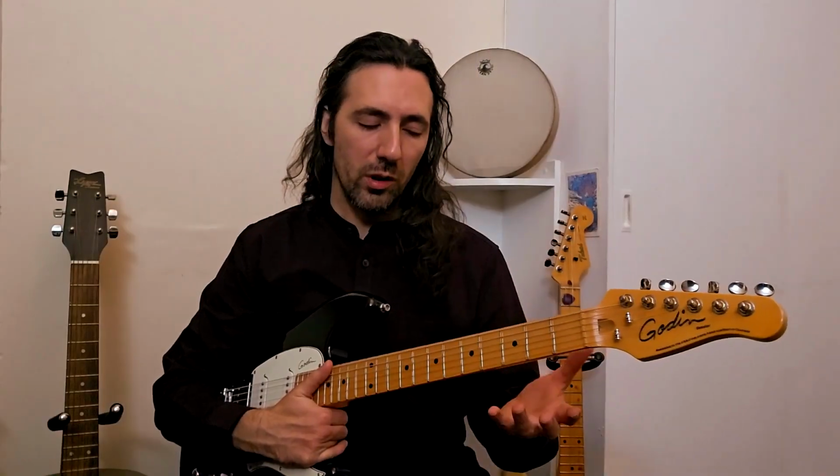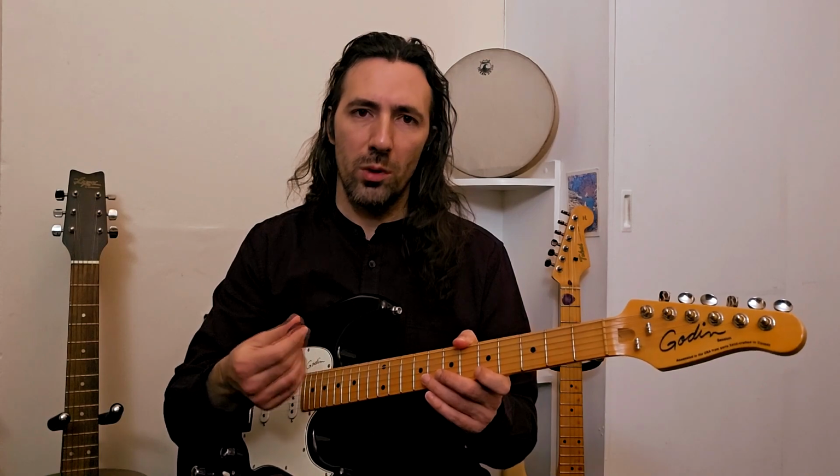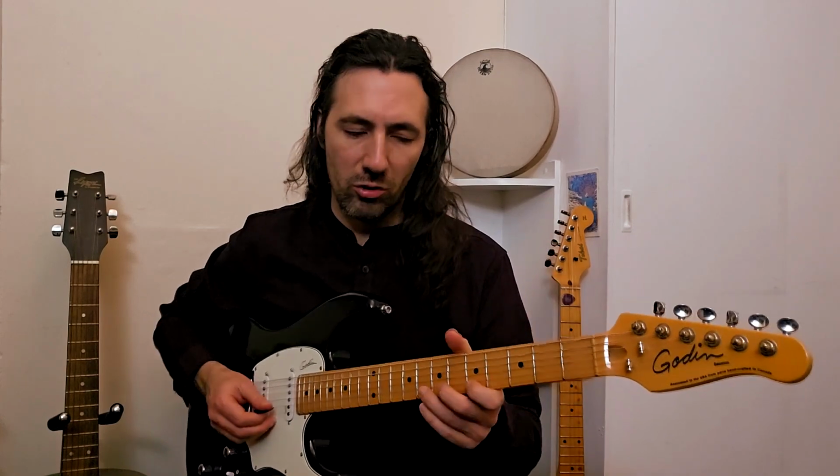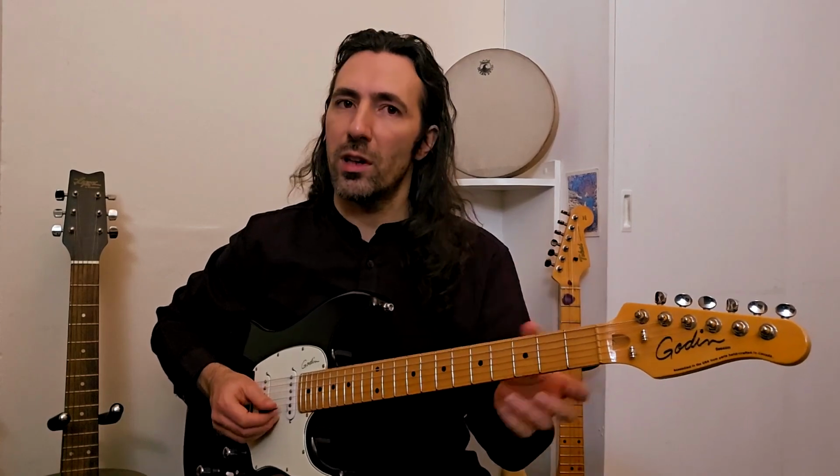So that was just moving around quite freely, using the combinations that I get from two-string patterns, but not trying to do them in a sequence or in a repeating sort of like 1, 2, 3, 4, 1, 2, 3, 4, nothing like that, just using them as a different way to navigate around the neck.